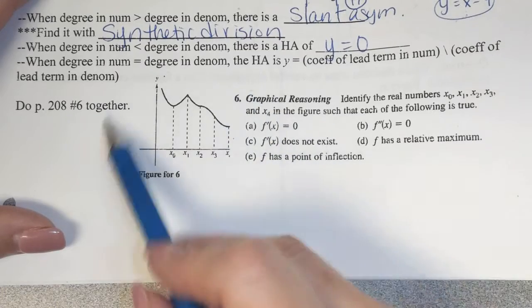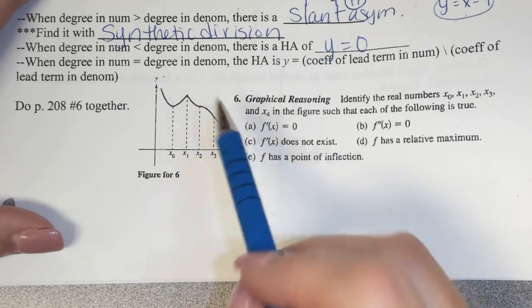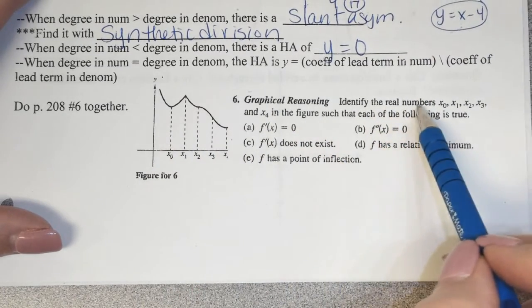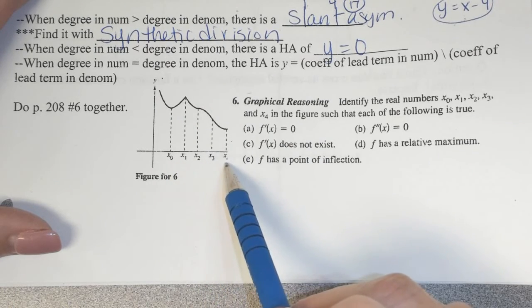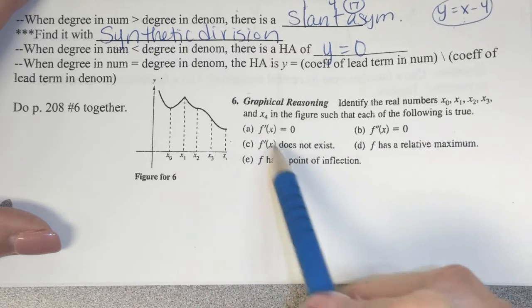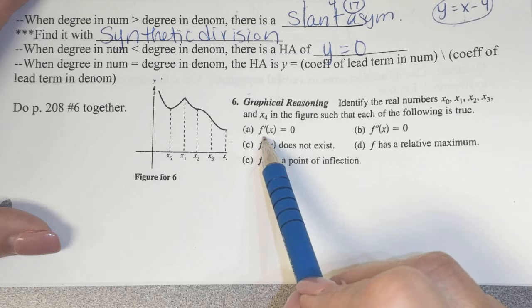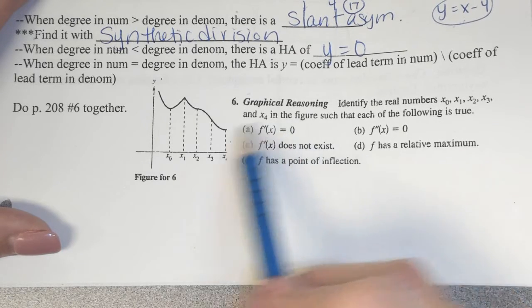All right, so here we have a picture of a function, and this is another weird-looking function. It's not a common one that we've seen. So this says, identify the real numbers x sub 0, x sub 1, x sub 2, x sub 3, x sub 4, in the figure such that each of the following is true. So f prime of x equals 0. F prime tells us the derivative. So where would the derivative be 0?